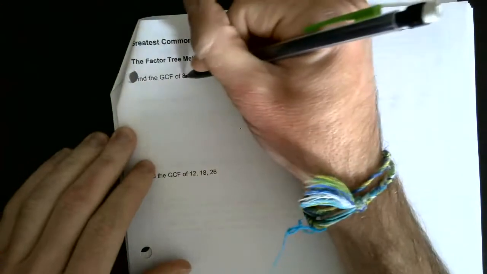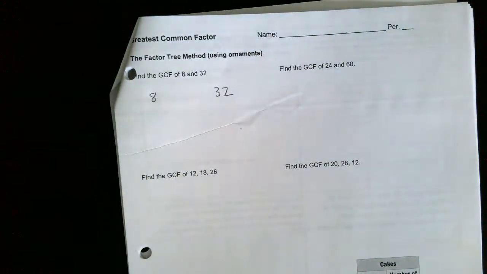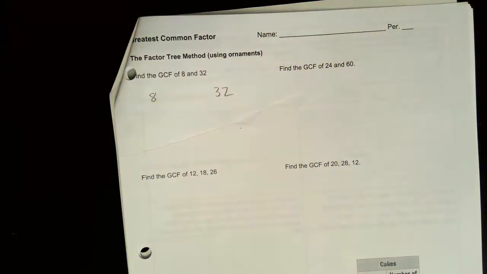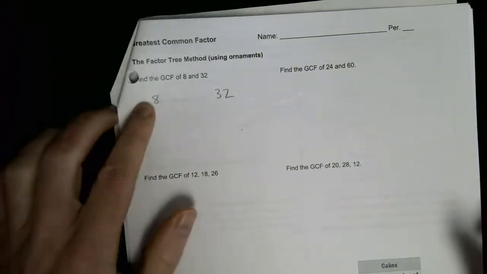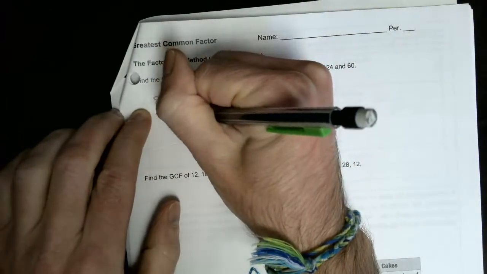So to find the GCF of two numbers, for example, 8 and 32, we're going to write down 8, we're going to write down 32, and then we're going to break these numbers down. I'm just going to turn the lights on real quick. Here we go. Sorry for the delay. So we have 8 and 32 here.